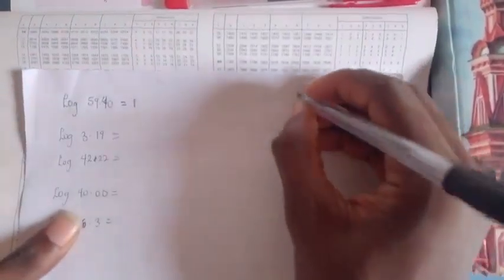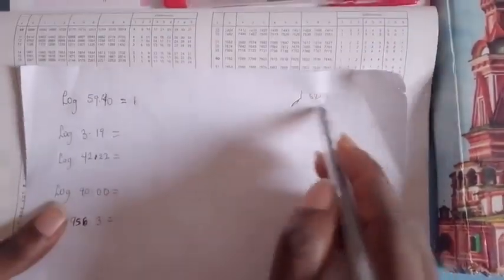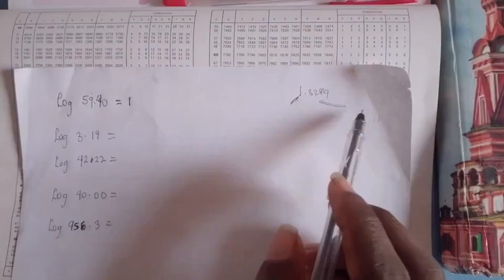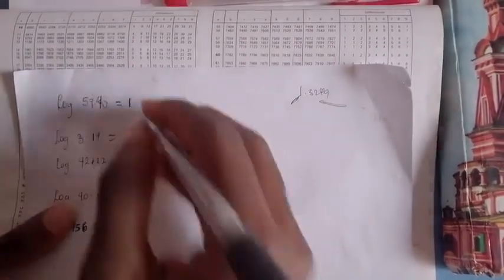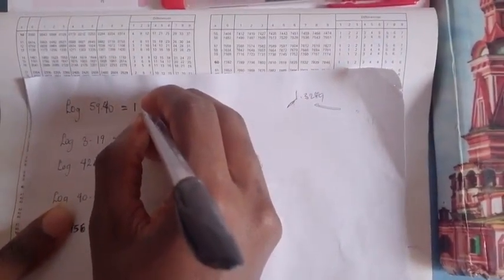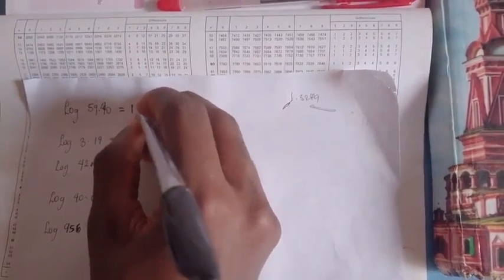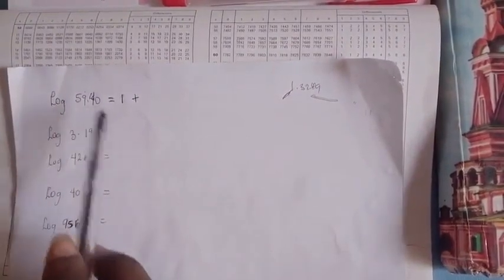Remember that I told you that your logarithm, for example, looks like 1.3249. This is the integer, right? And this is the decimal. This integer is known as your characteristic, while your decimal is known as the what? Mantissa. Okay. 1 plus whatever value we'll be getting now. How do we get the value now? 59.40.